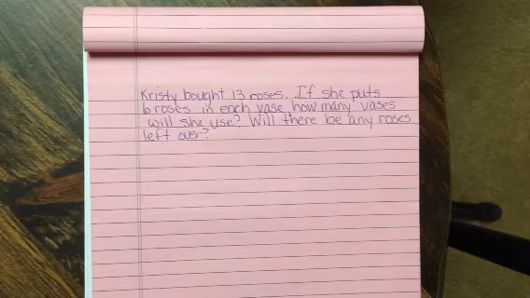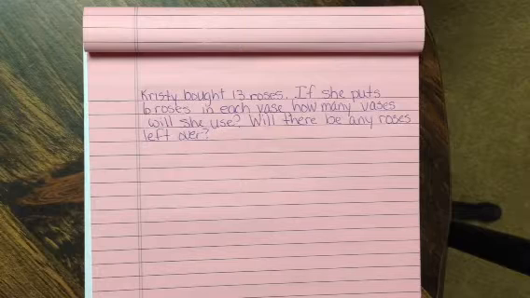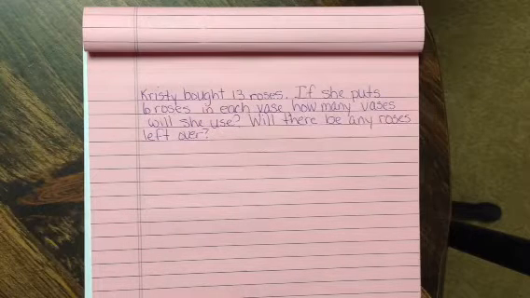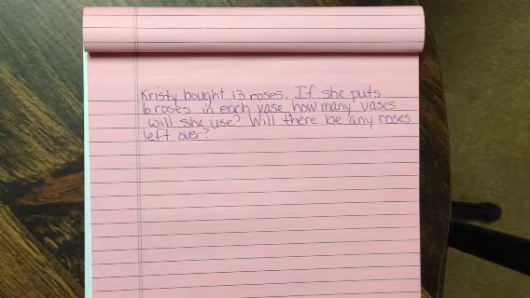Okay, boys and girls, let's look at our next example. We're going to divide a two-digit number by a one-digit number with a remainder, and we're going to use a tape diagram. So Christy bought 13 roses. If she puts 6 roses in each vase, how many roses will she use? Will there be any roses left over?